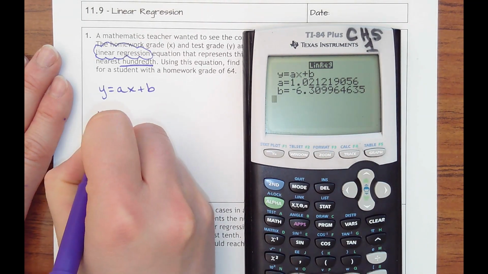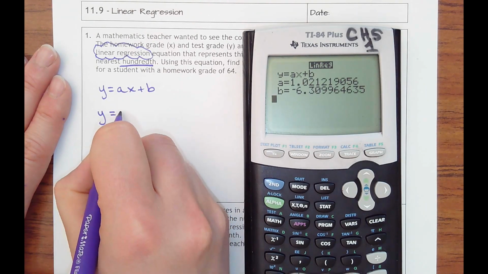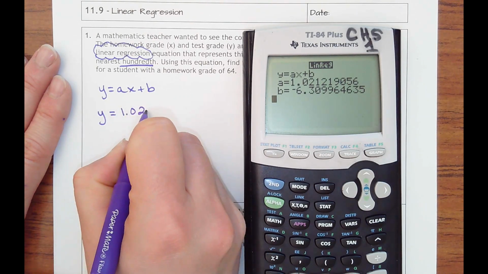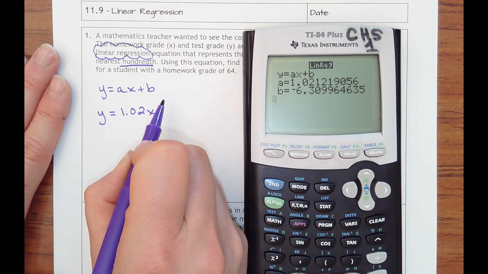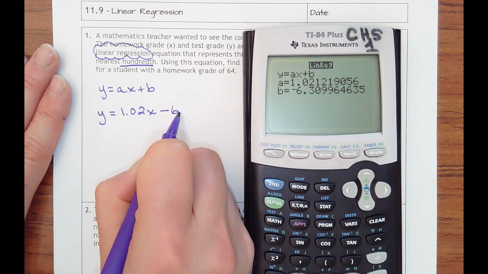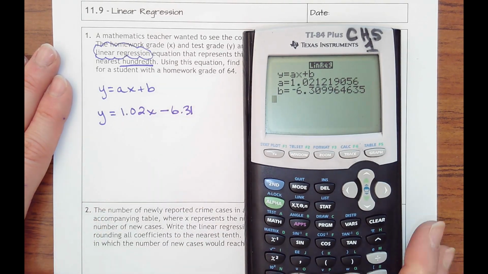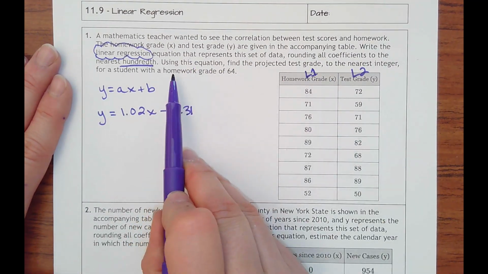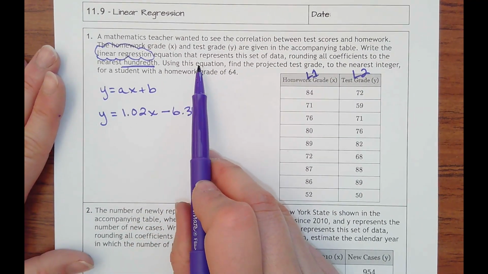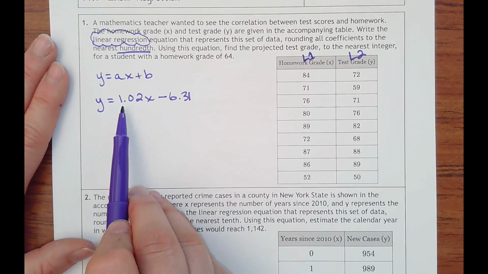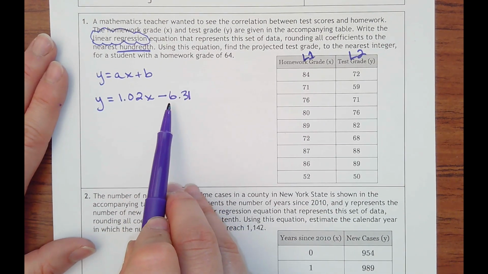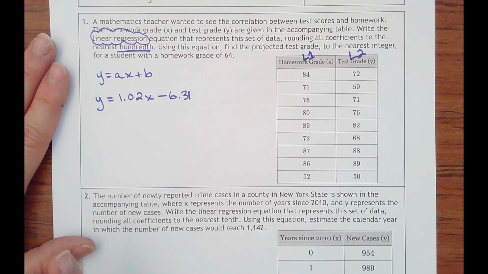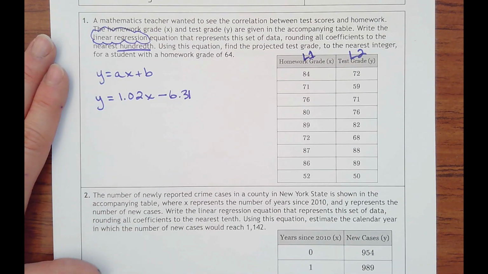So this will be y equals 1.02 times x, and then since it's a negative b, I'm going to put minus 6.31 is what that would round to. So that's the first part of this answer, getting a linear regression equation, where this is my slope and this is my y-intercept. It can do this all without even having to graph a scatter plot and make a line of best fit. Your calculator does it for you.